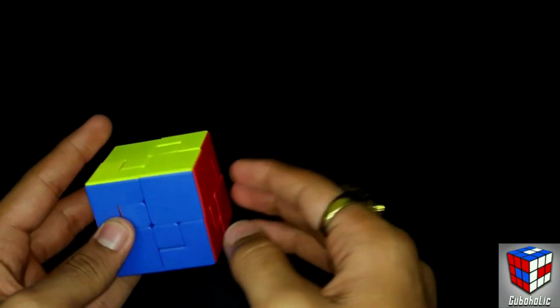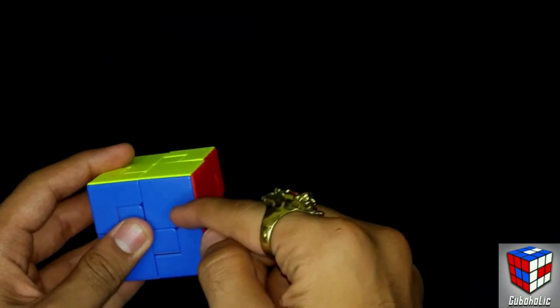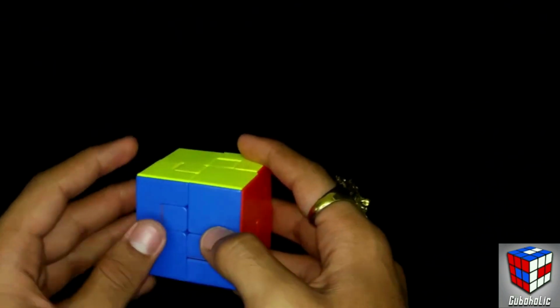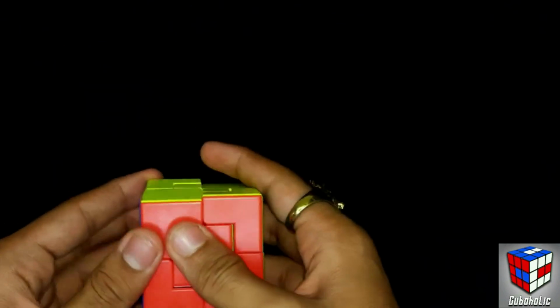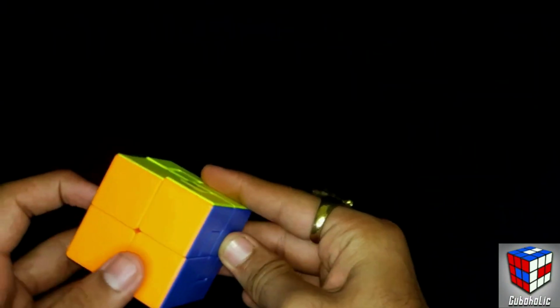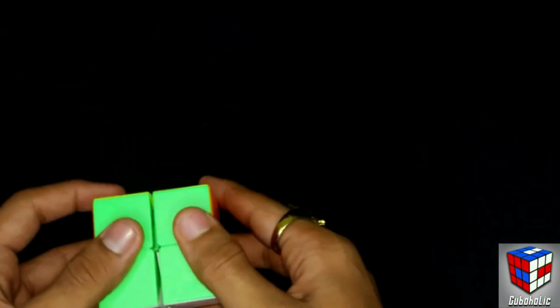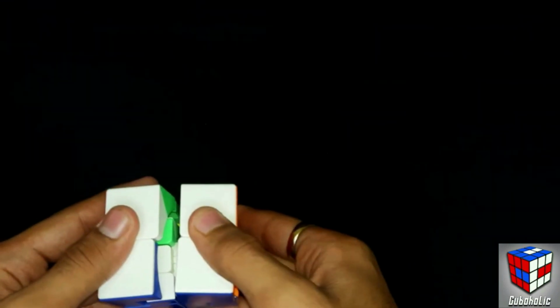So for the 6 centers we have one which is yellow, blue and red, which are the 3 centers merged. So you can't rotate these 3 centers, but you can rotate the orange center hidden here, or the green center which is here, or the white center here.